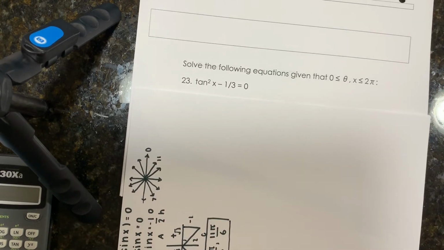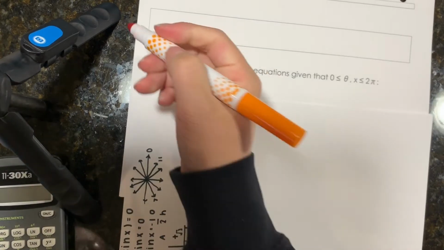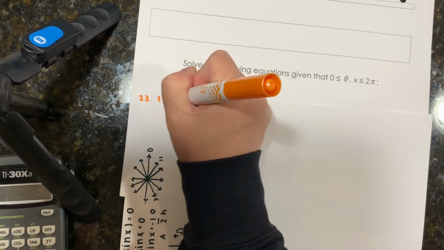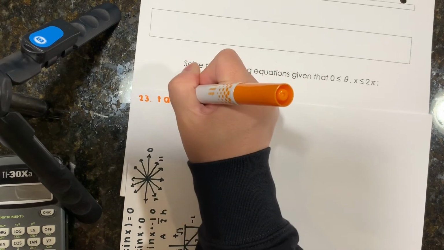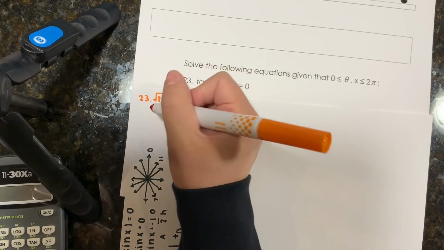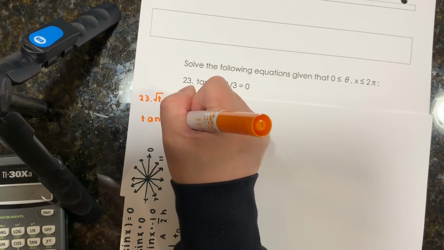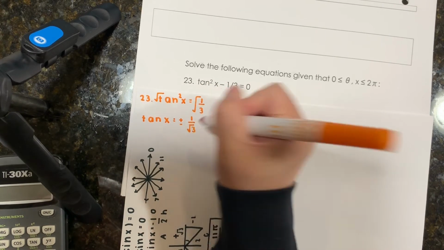Okay, for this next one, we are going to move the 1/3 over to the other side. And that would give me tangent squared x is equal to 1/3. And I have to take the square root of both sides. And remember that when you do that, you're going to get plus or minus that value. So you're going to get tangent x is equal to plus or minus 1 over the square root of 3.